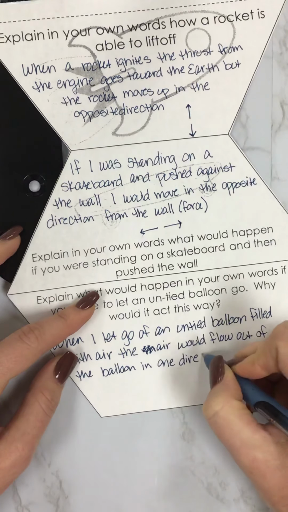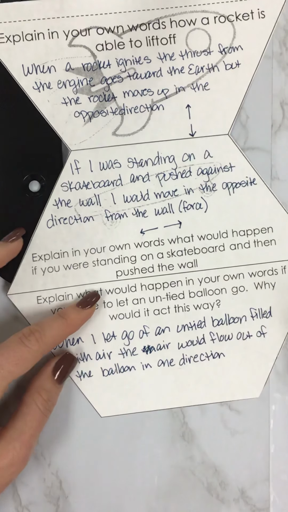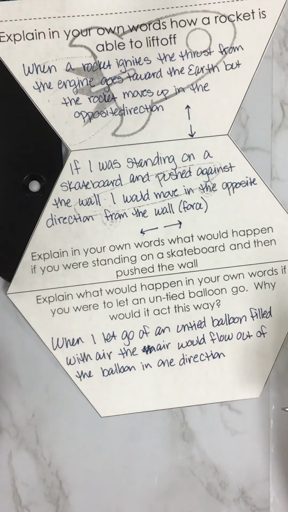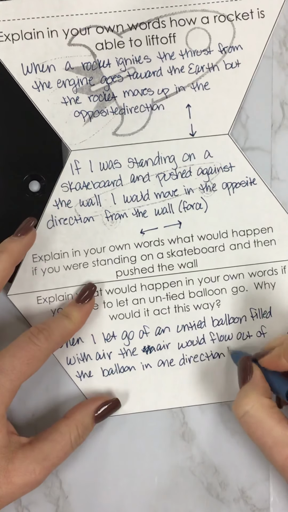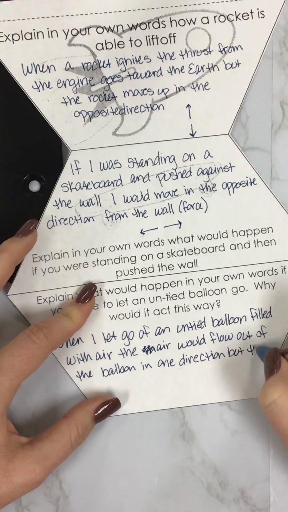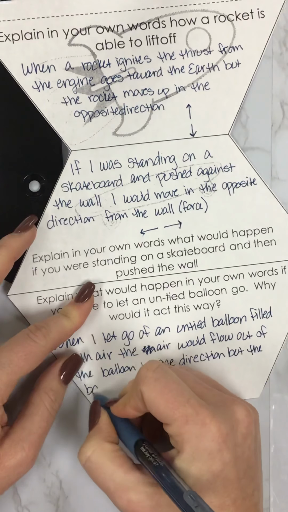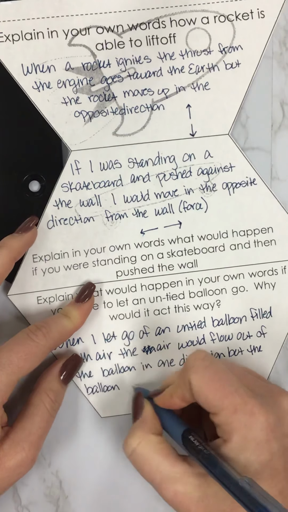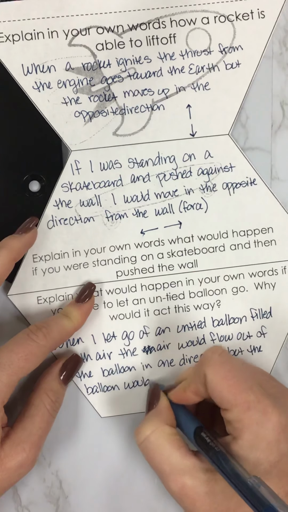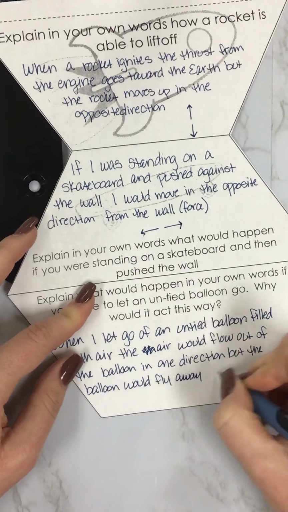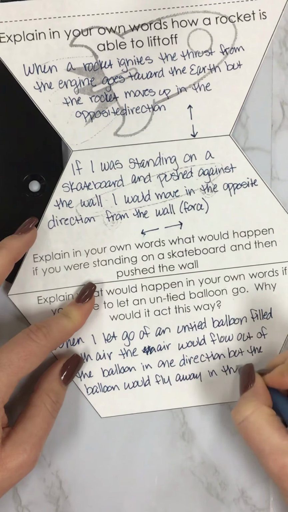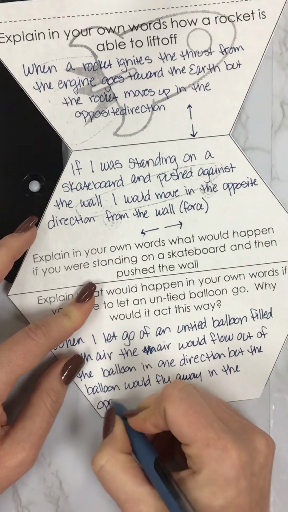So far we have written down, when I let go of an untied balloon filled with air, the air would flow out of the balloon in one direction, but the balloon would fly away in the opposite direction.